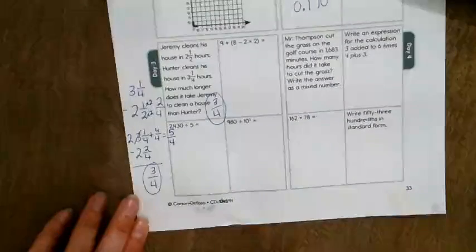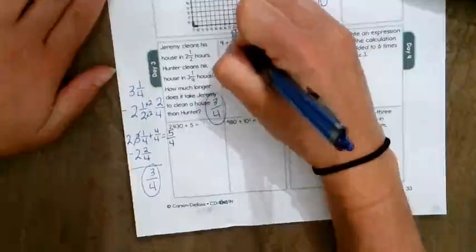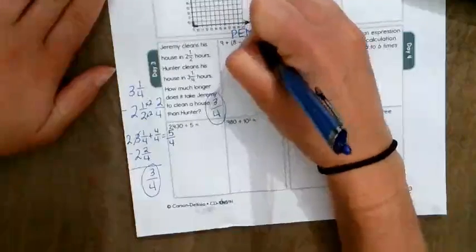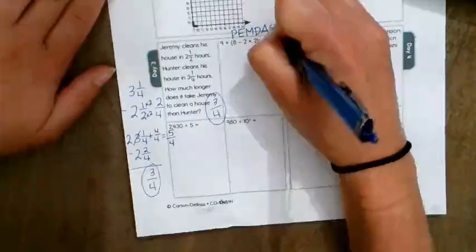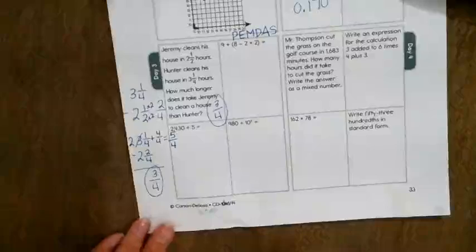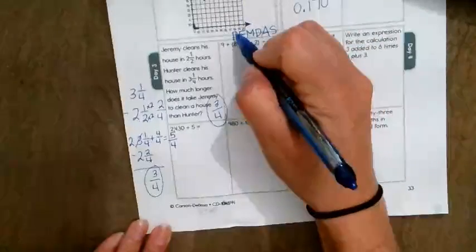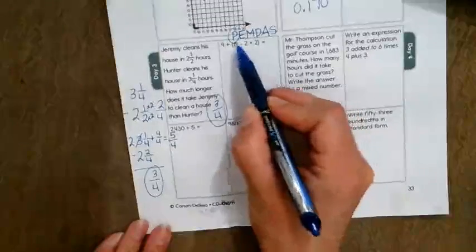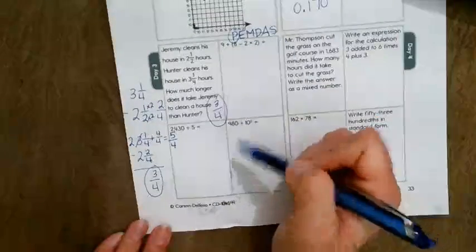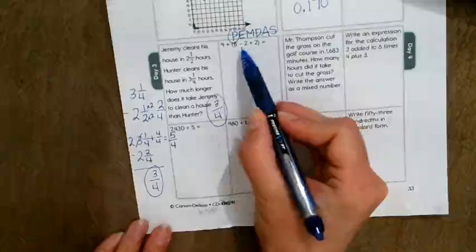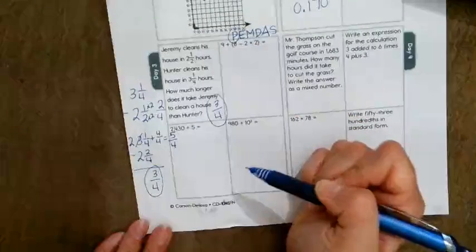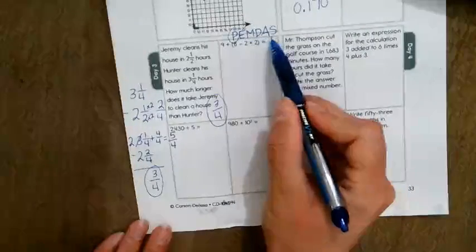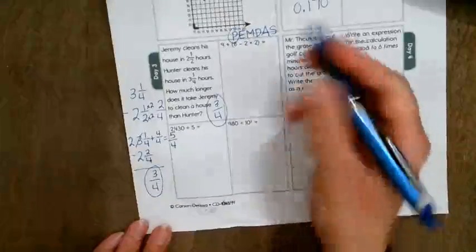All right. Now we have PEMDAS. Please excuse my dear Aunt Sally. Okay, we're going to do parentheses first. And then once you get in parentheses, you also look at the rules. So I'm in the parentheses and I have a subtraction and a multiplication. What am I going to do first? The multiplication.